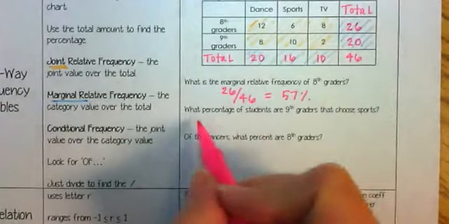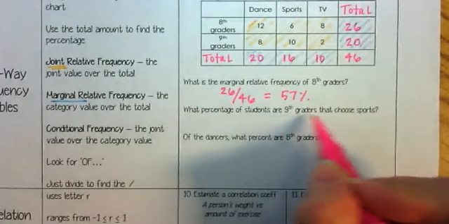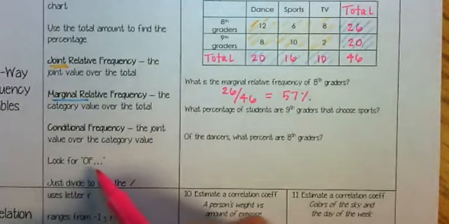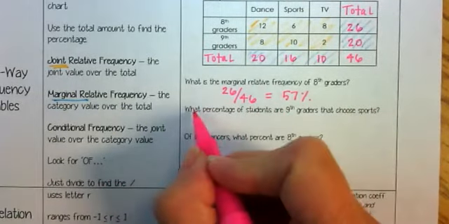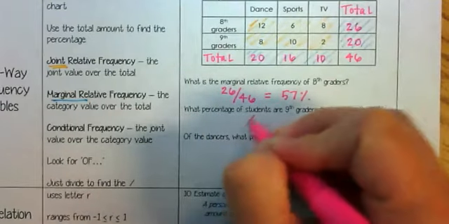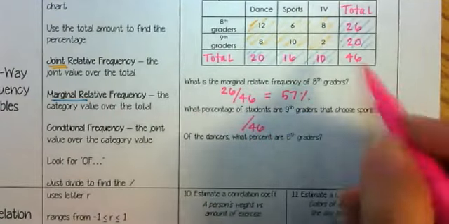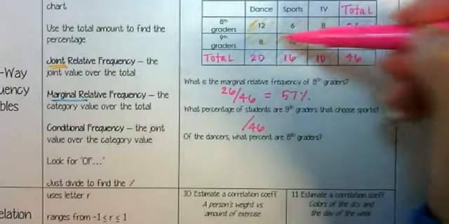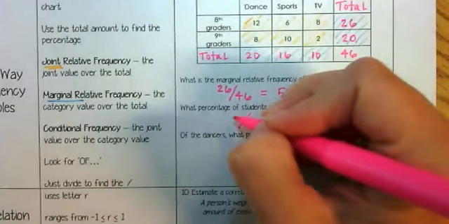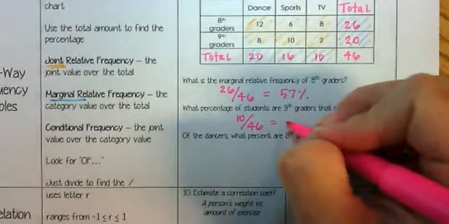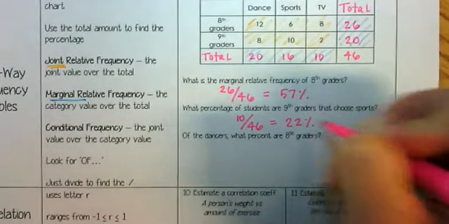All right, next one. What percentage of students are 9th graders that choose sports? Now, down here I wrote, look for the "of." Okay, what percent of the students? So that's the total number of students. How many are 9th graders that choose sports? 9th graders that choose sports looks like 10. So we do 10 divided by 46, make that into a percent, and I got 22%.